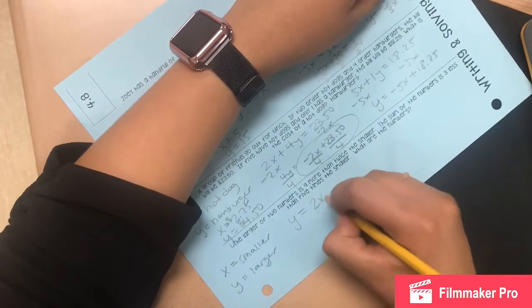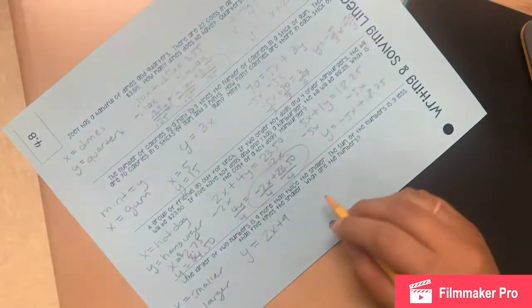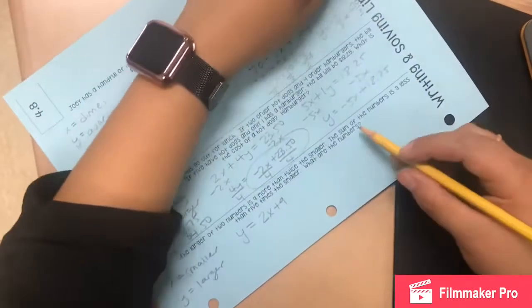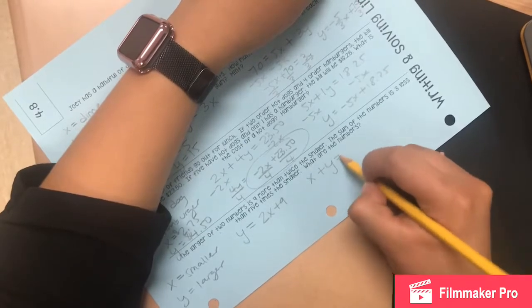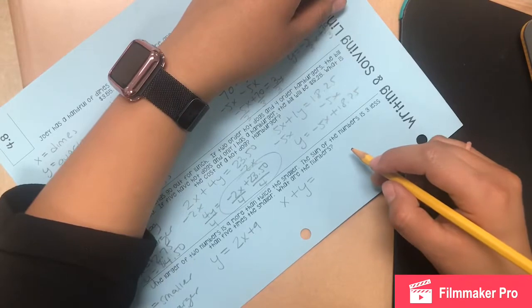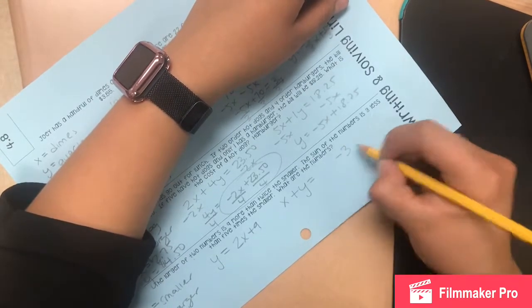So 2x plus 9, 9 more than twice the smaller. I could have also written that as 9 plus 2x, same thing. The sum of the numbers, so x plus y, is 3 less than 5 times the smaller. So 3 less than is minus 3.